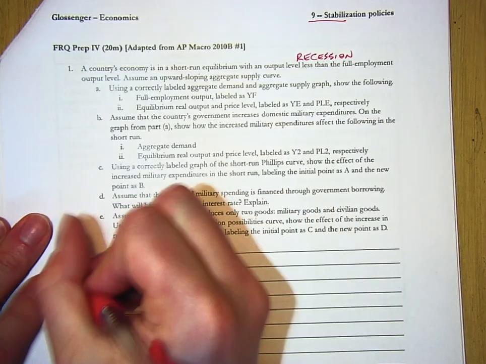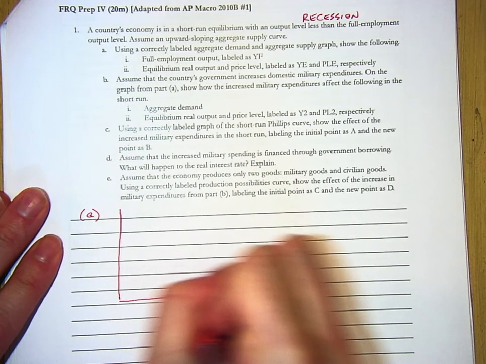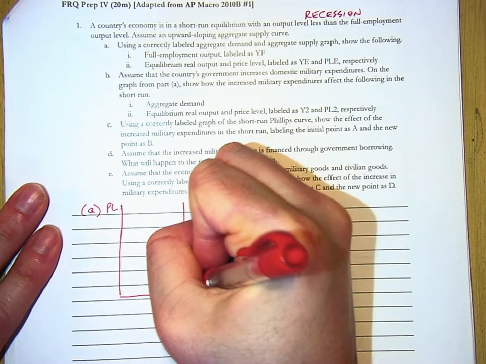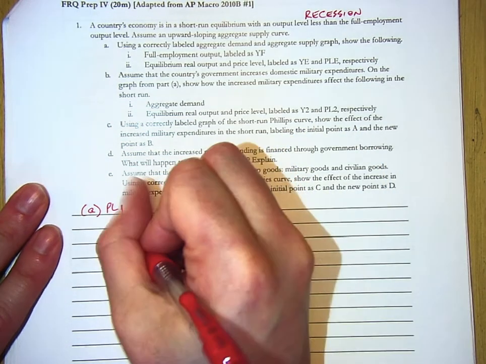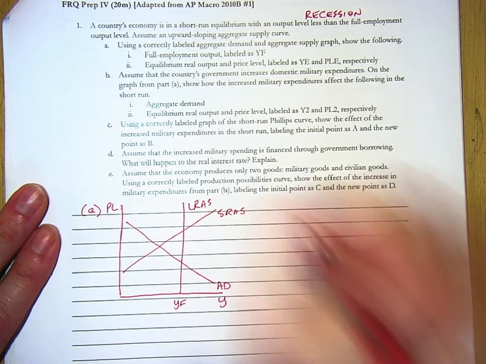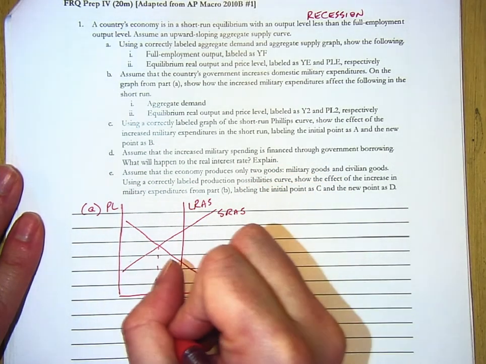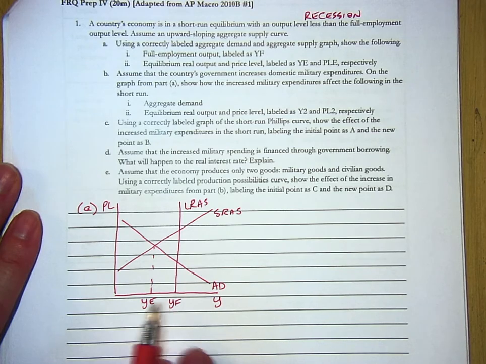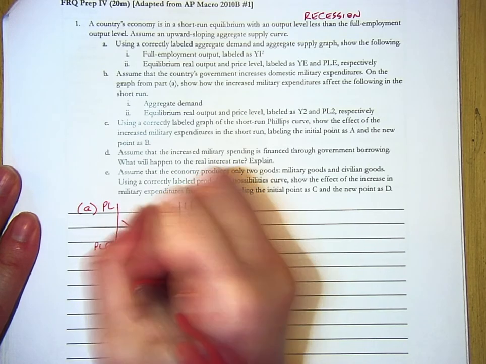Okay, so we can do that. Let's go ahead and put that one down. So we have Y for output and PL, and we need an LRAS, and that's going to tell us the full employment level. We also need an aggregate demand and a short-run aggregate supply. Now, why did I put this intercept here? Well, that's because this current level of YE is below full employment. We're given that in the problem. And then it says PLE for the prices.